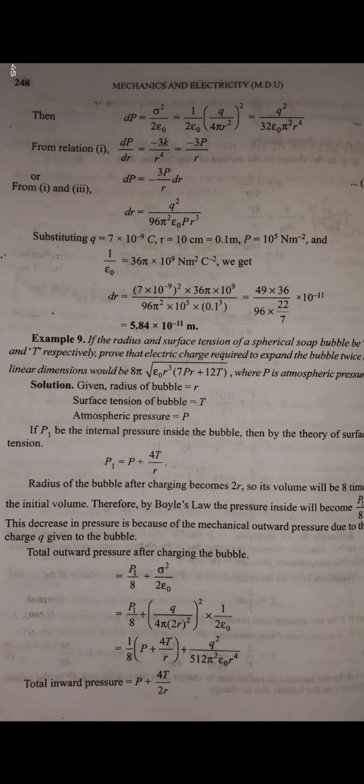From relation 1, dP by dR is equal to minus 3K upon R to the power 4, is equal to minus 3P by R, or dP is equal to minus 3P upon R dot dR. This is equation number 3. From 1 and 3, dR is equal to q square upon 96 pi square epsilon naught P R cube.